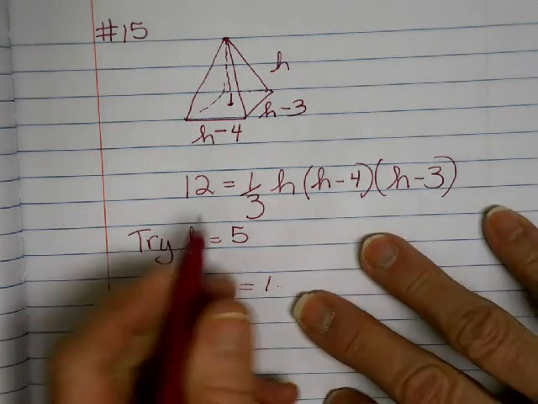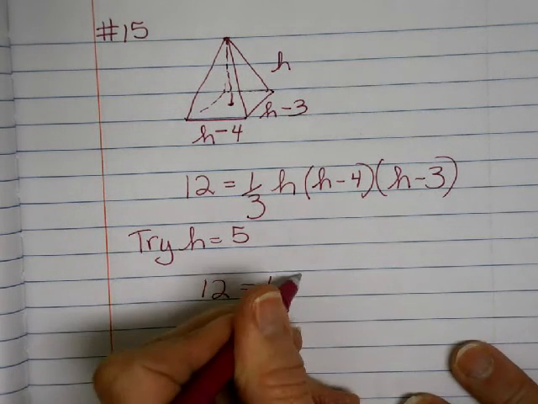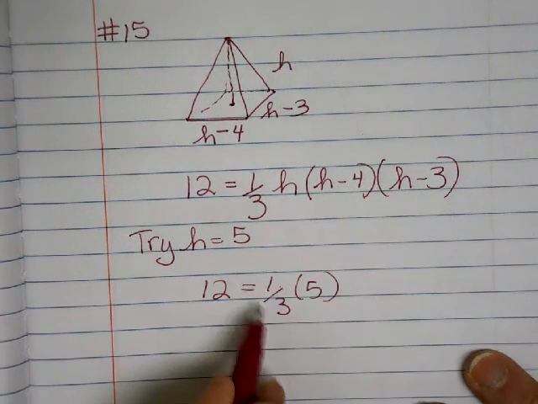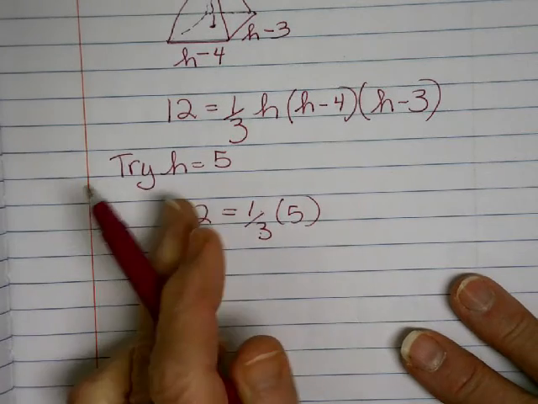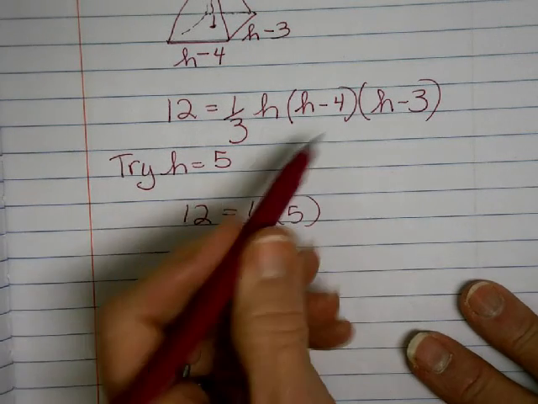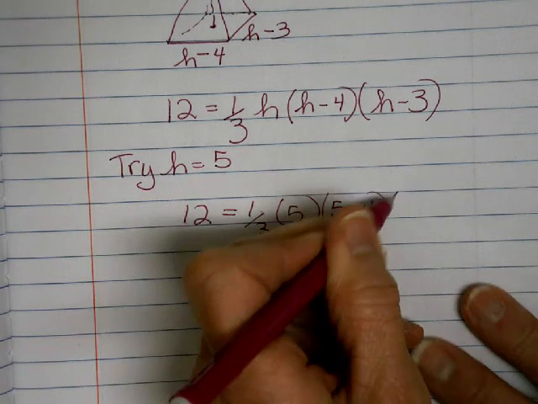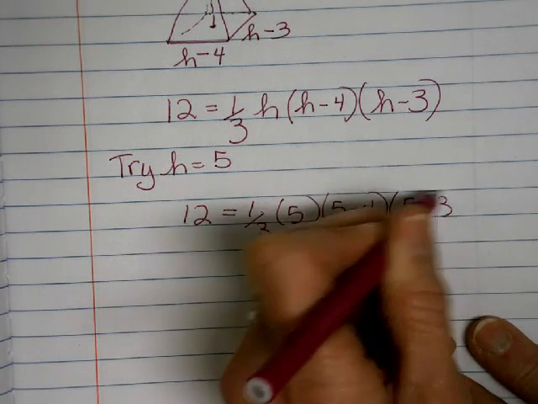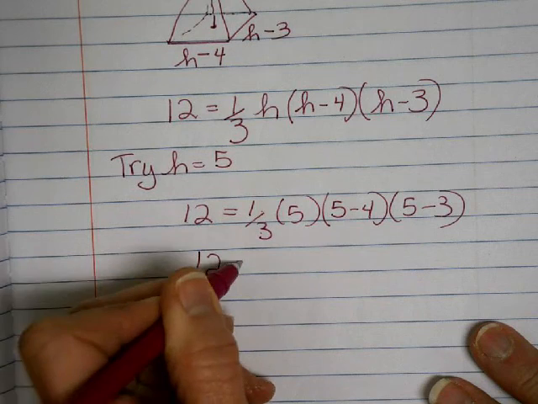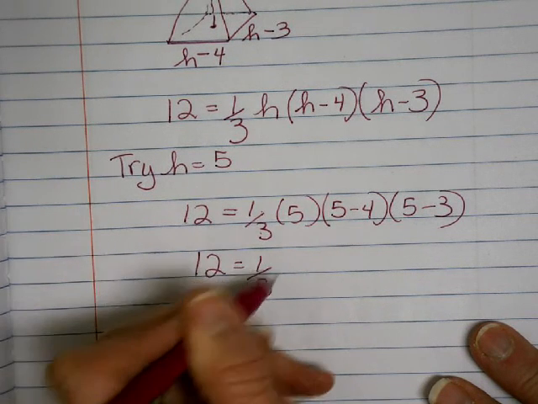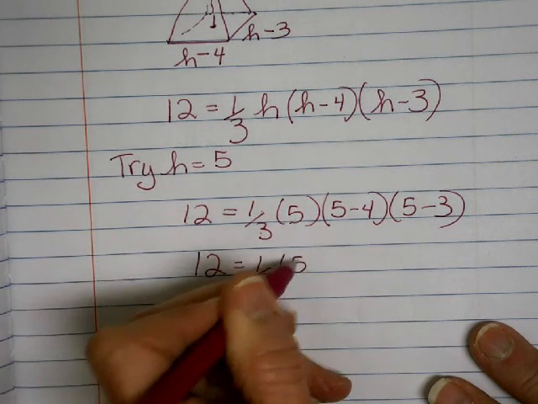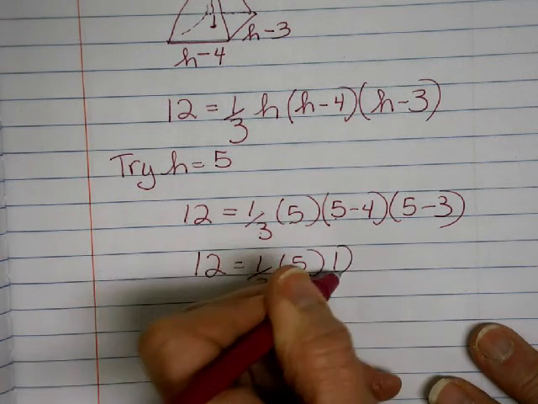So let's try h equals 5. Again, you can move the 3 up here if you want, or just leave it where it is, whatever you want to do. 5 times 5 minus 4 times 5 minus 3.